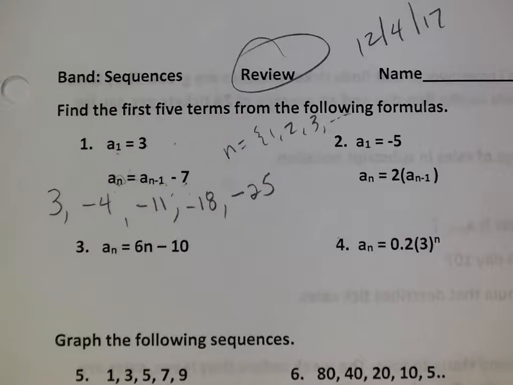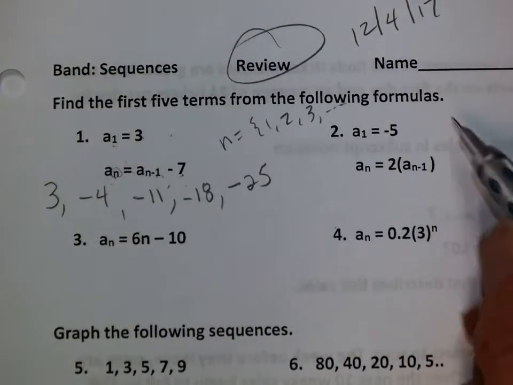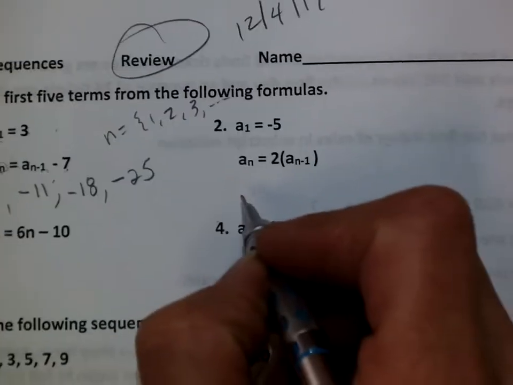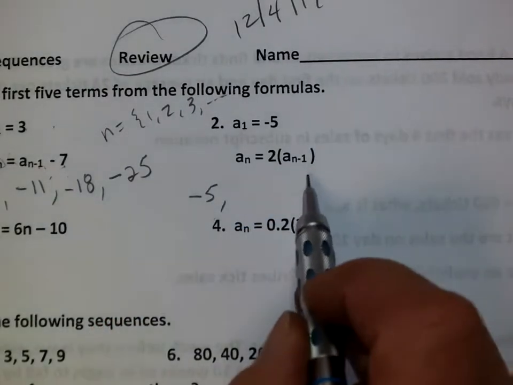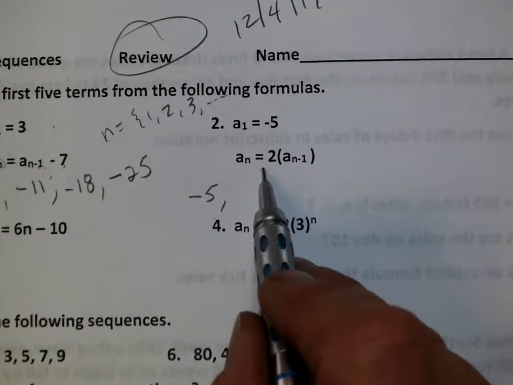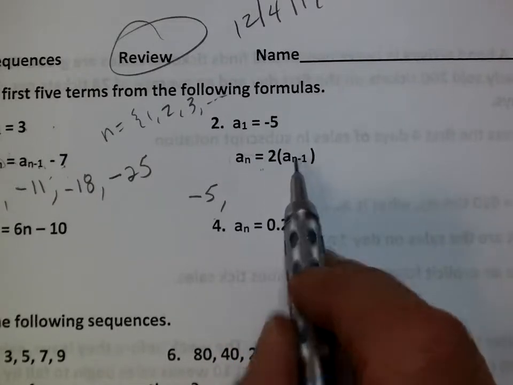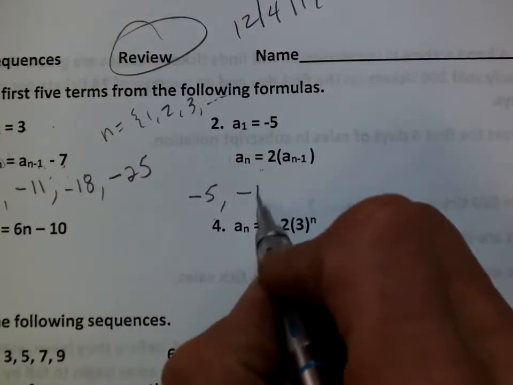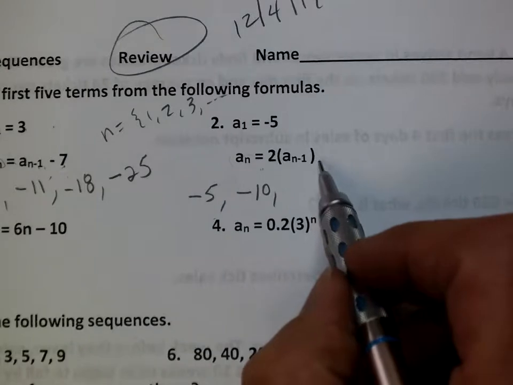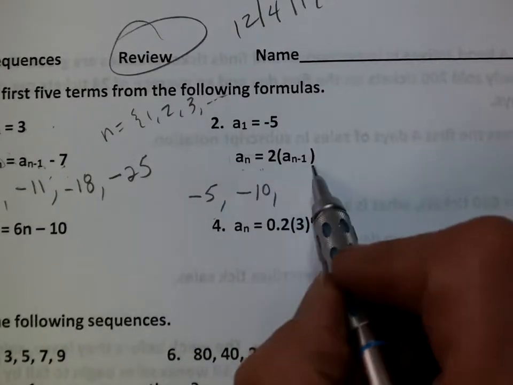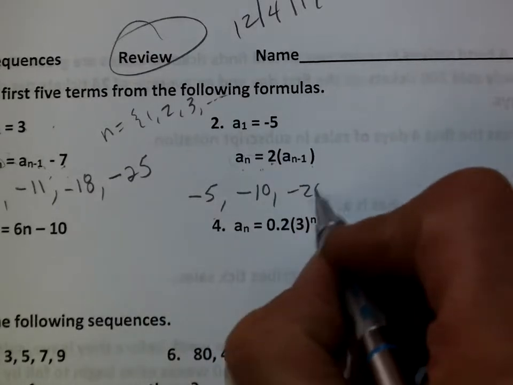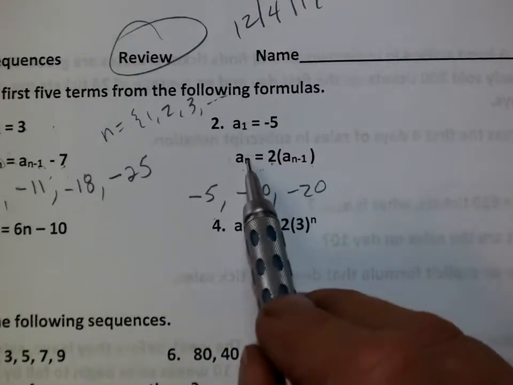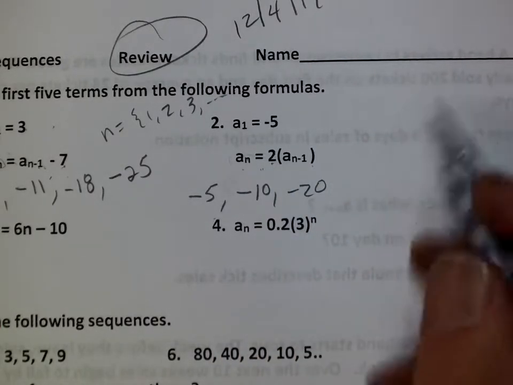Same thing, okay? First term is negative 5. To make the next term, we're just going to multiply that by 2. To make the next term, take the previous term, so I get a negative 10. To make the next term, I take the previous term and multiply it by 2, and I get negative 20.